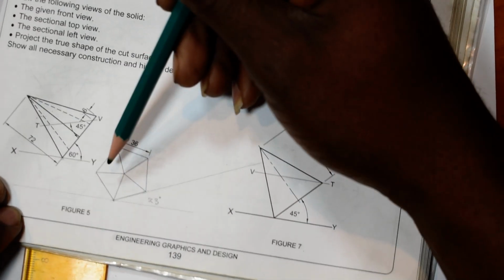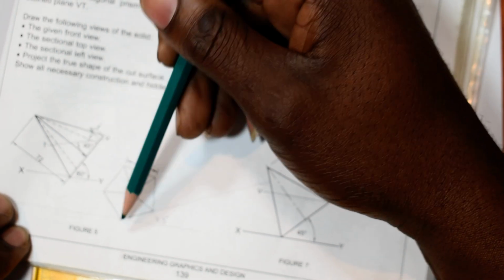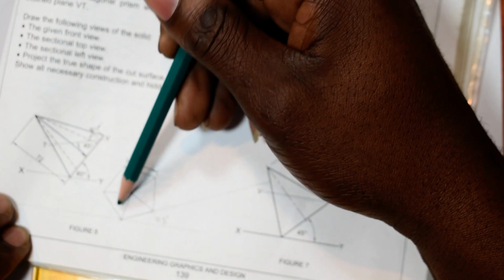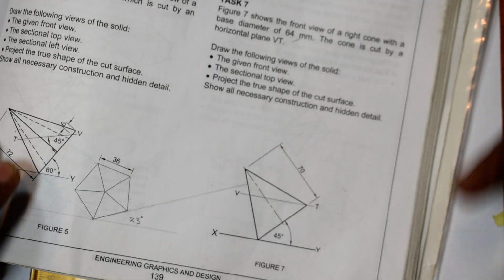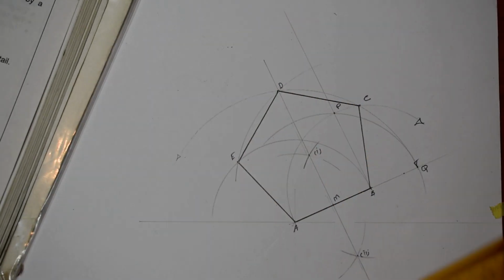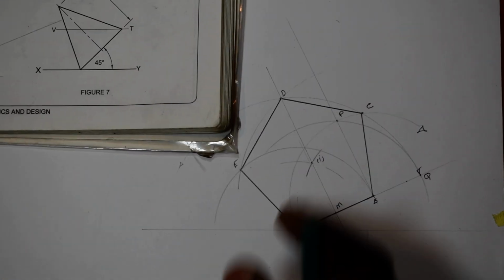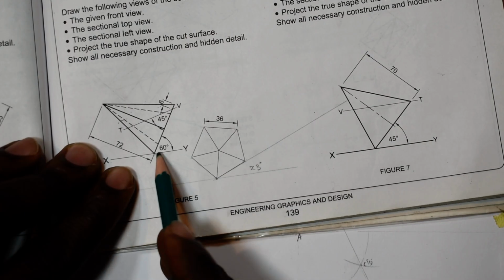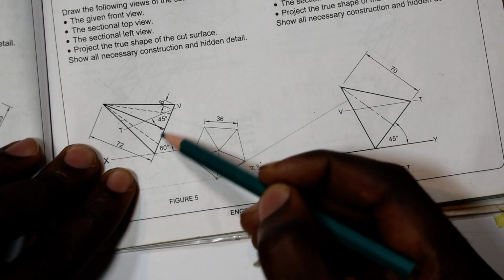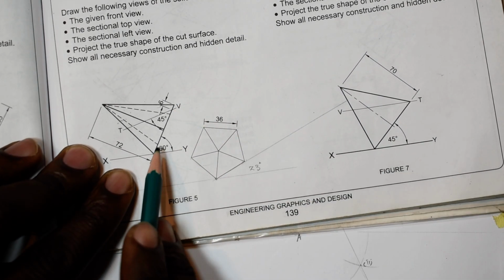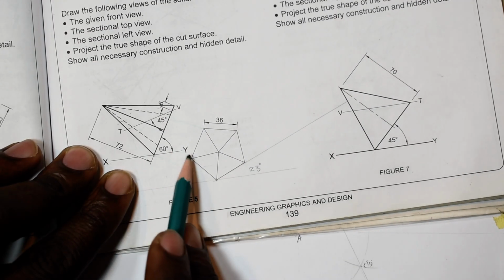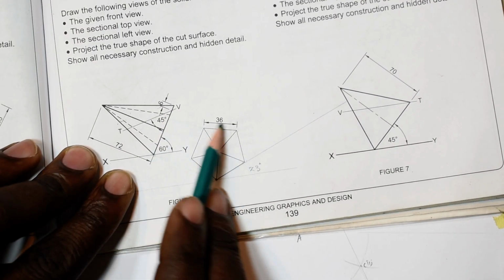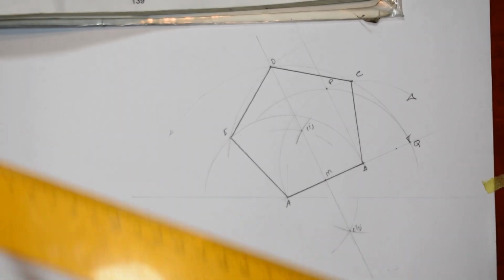Now I will take these ones. There it goes. This will tally with this. This will tally with that. This will tally with this. This will tally with that. You understand? So if this is angle 60, which means this one is supposed to be at an angle of 30. I'll have to construct these lines at an angle of 30 degrees.